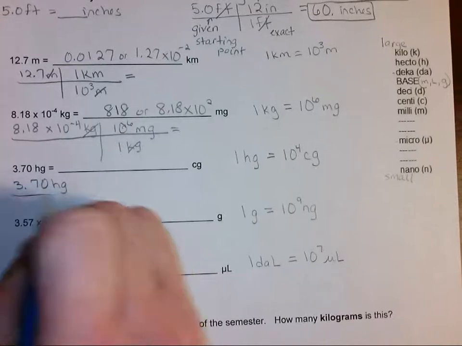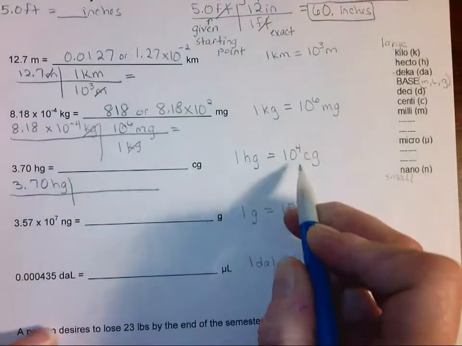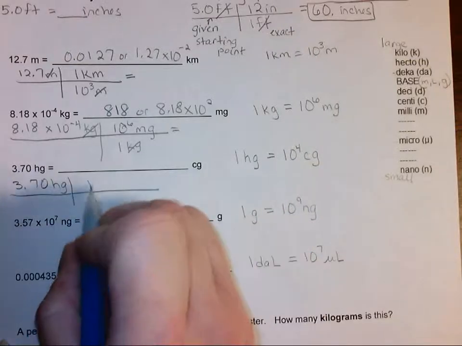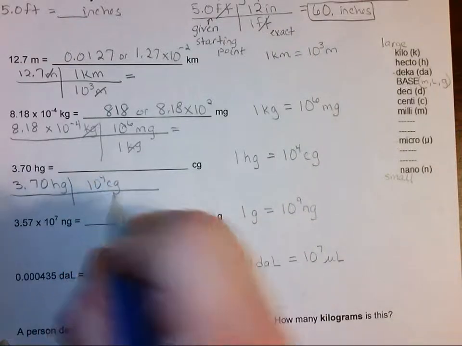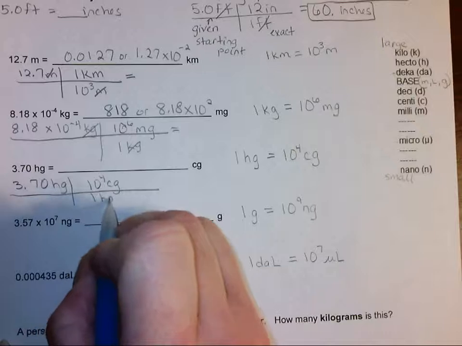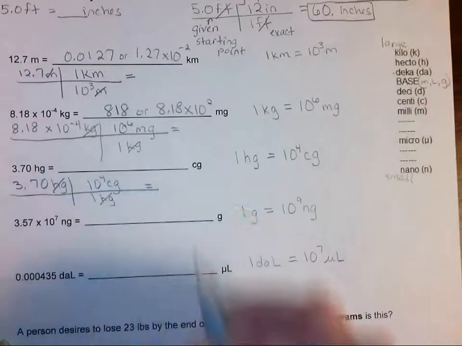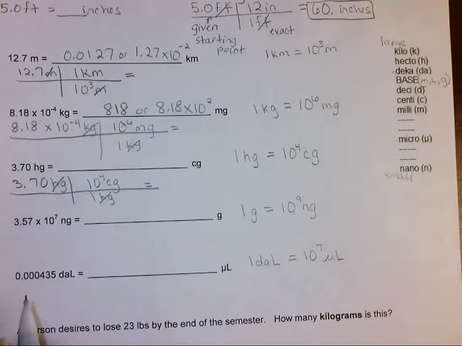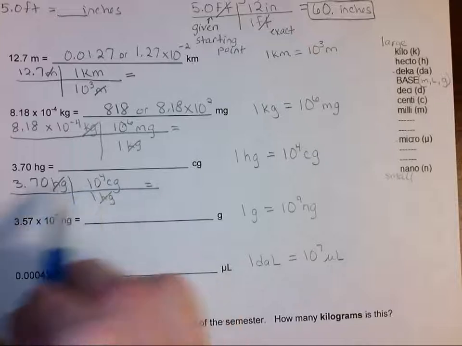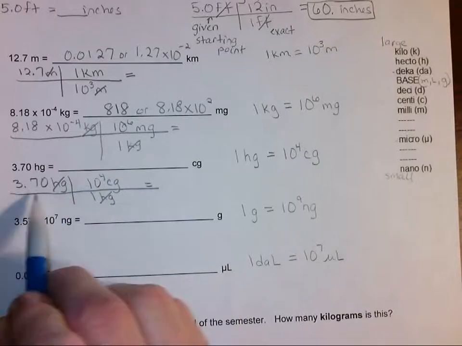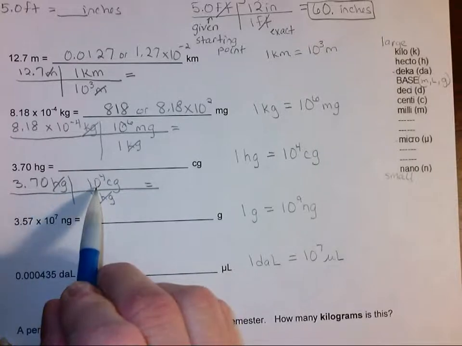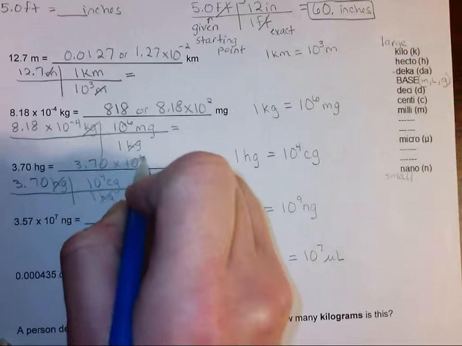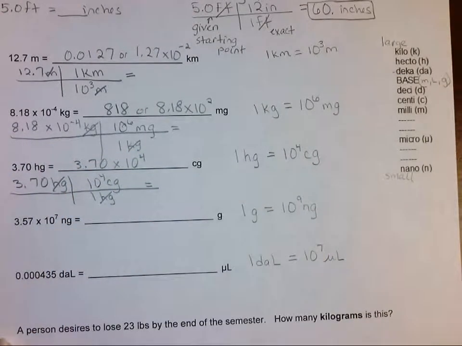3.70 hectograms is our given. 10 to the 4th centigrams will go on top because we want centigrams. 1 hectogram goes on bottom. Hectograms cancel. There is no need to pick up a calculator on this. Simply write it in scientific notation exactly what you have written, and that is 3.70 times 10 to the 4th centigrams.